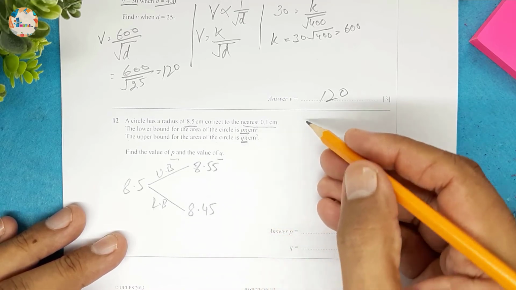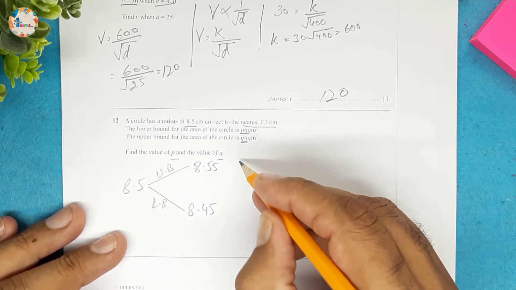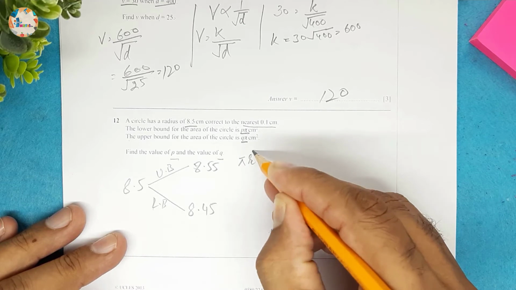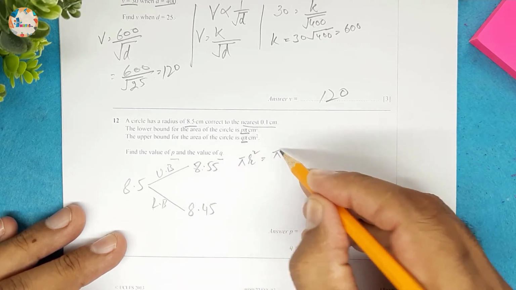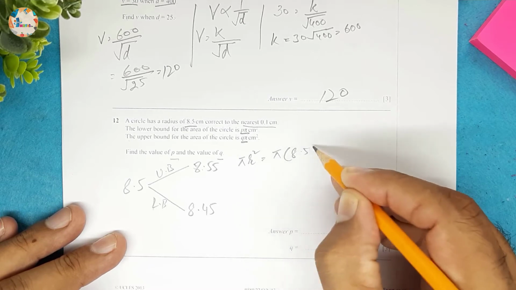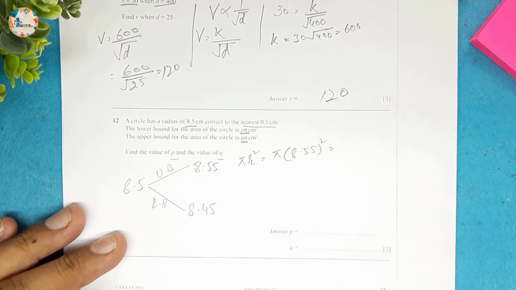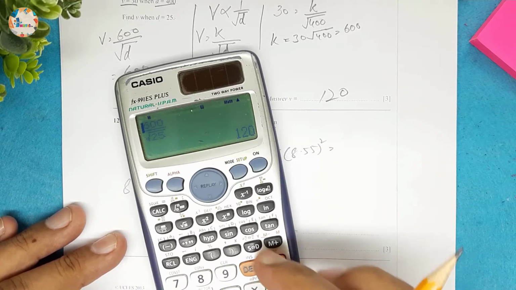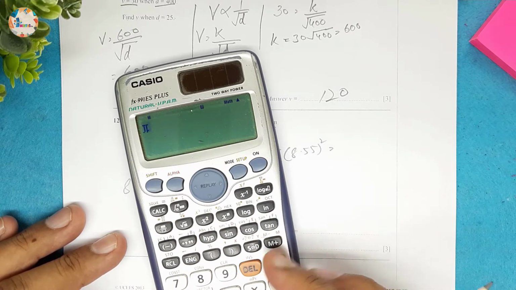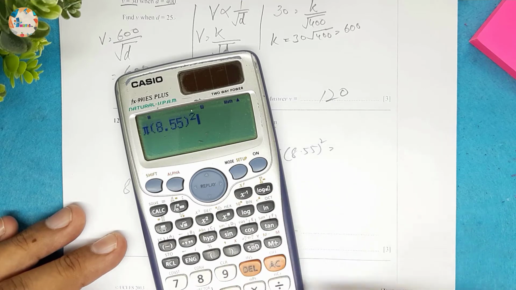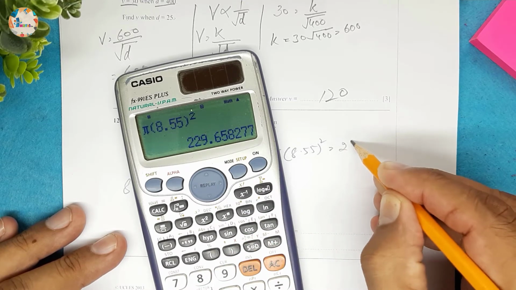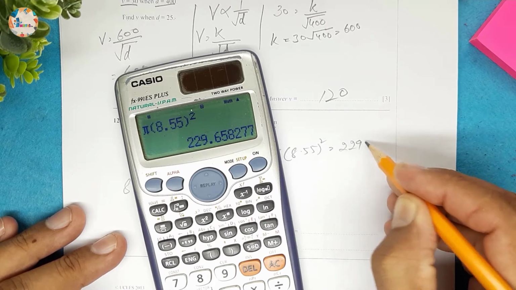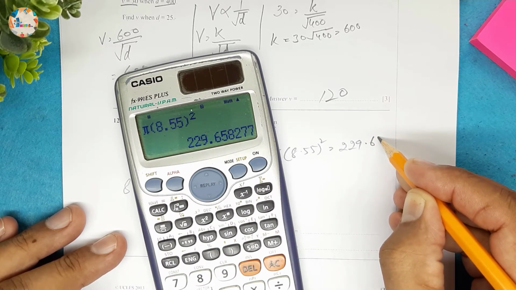We know the area of a circle is πr², so for this value it will be π times 8.55 squared, which is 229.666.